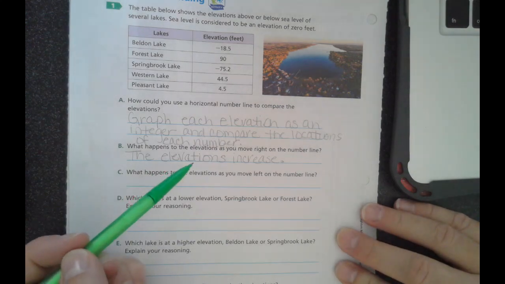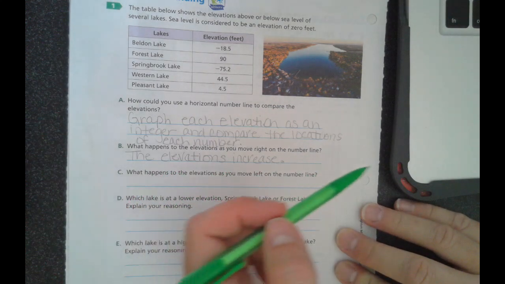Question B, what happens to the elevations as you move to the right on the number line? Write your own answer in the blank. When you move to the right on the number line, the value of the numbers increases.